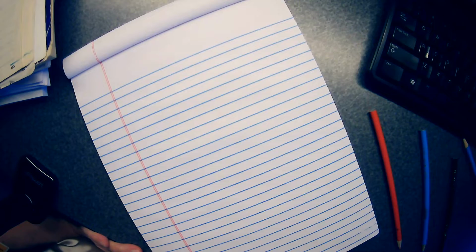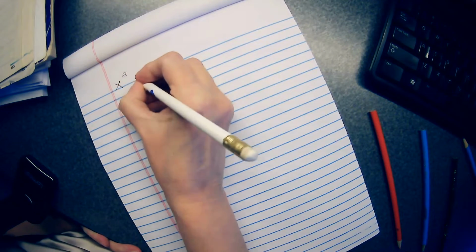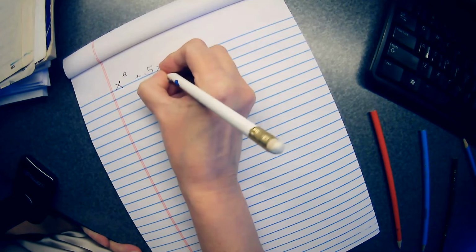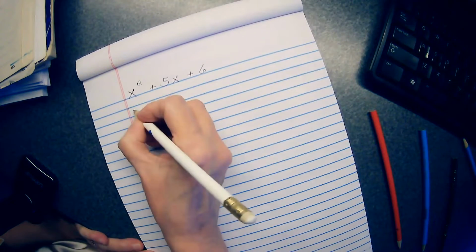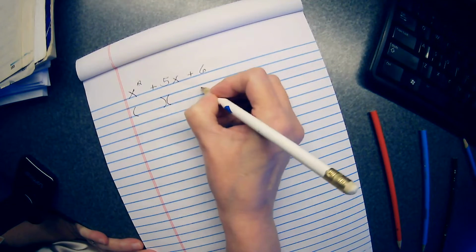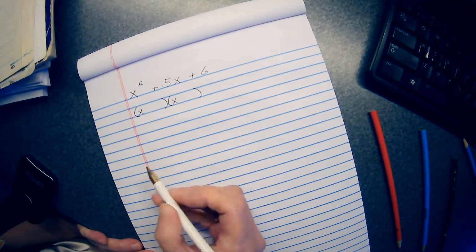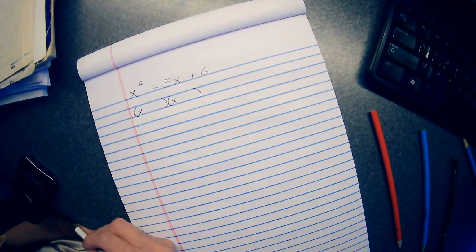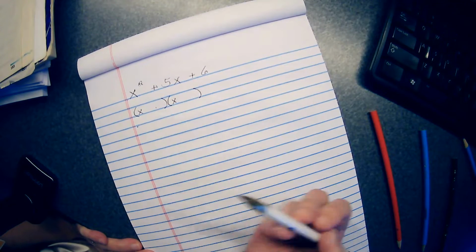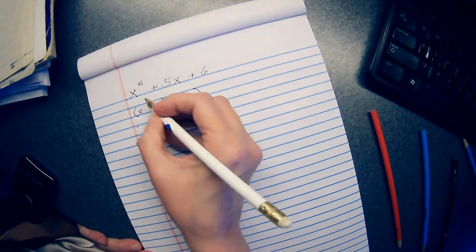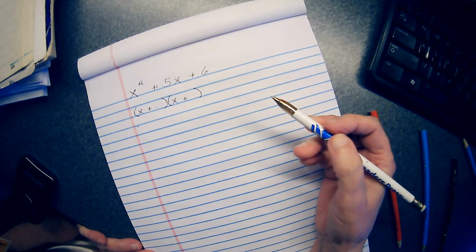All right, let's see. Let's do x squared plus 5x plus 6. Okay, let's factor that. Put your two sets of parentheses and x at the front of each one, because x times x is going to give us x squared. Now we need to figure out what goes over here. Well, I have two positives, so everything's going to be positive within here. What times what equals 6?